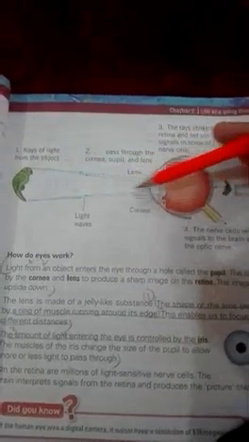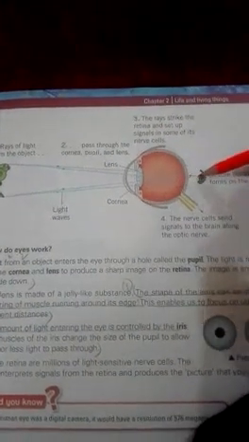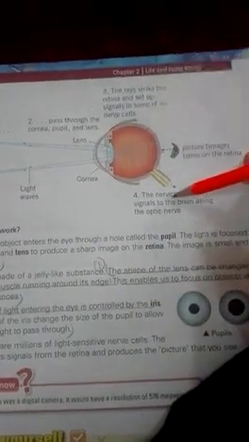So the first step is that light comes from the object, then passes through the cornea, lens and the pupil, then it reaches the retina. The retina sets up the signals here and forms the image on the retina. And the fourth step is that the nerve cells send signals to the brain along the optic nerve.